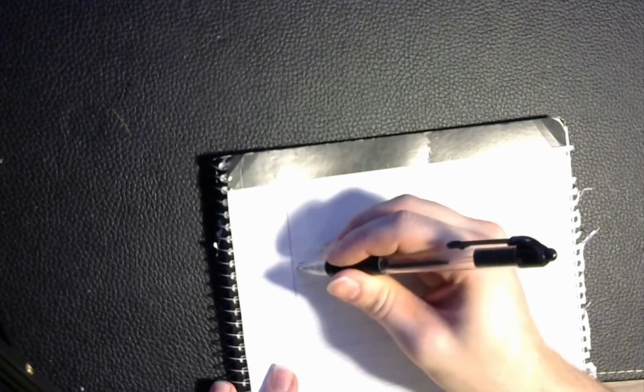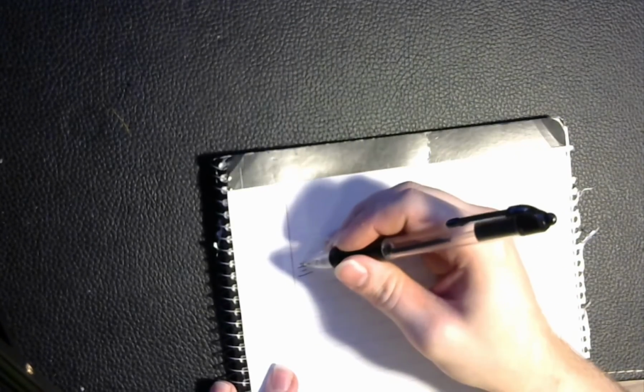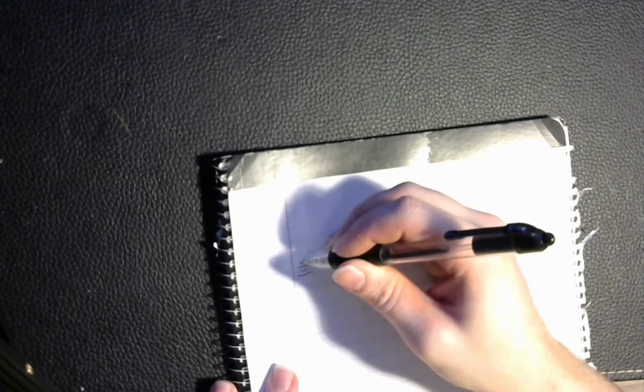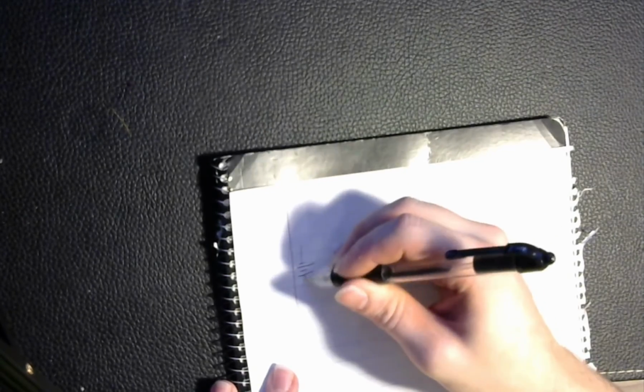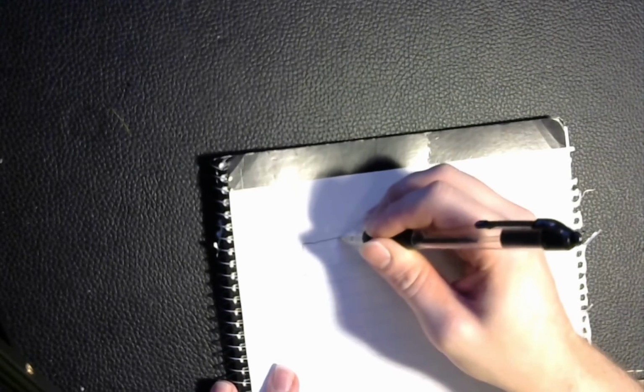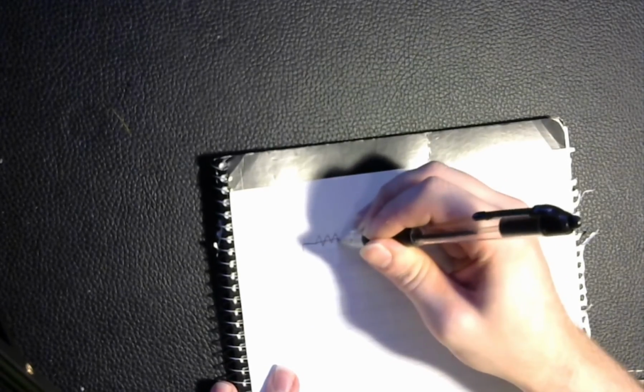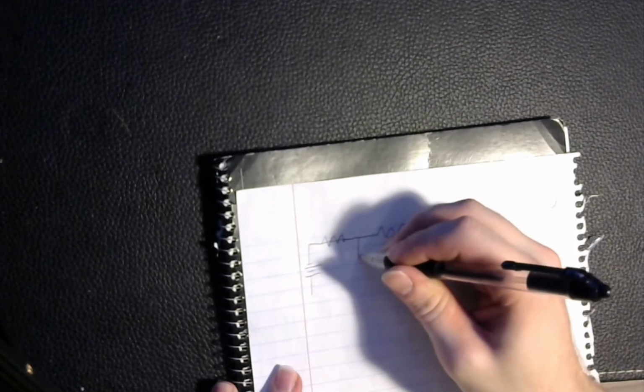Okay, so there's one. Actually, there's only one other problem I'll do a little bit of, just to show you the method for solving it, and then the rest you guys should be able to do on your own. So you've got a circuit with a bunch of loads.